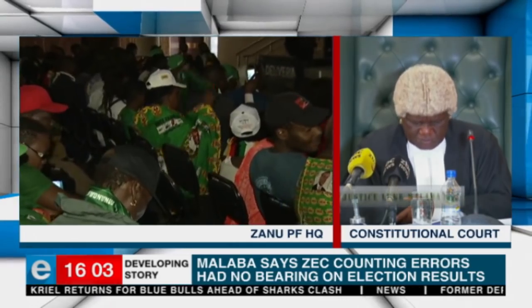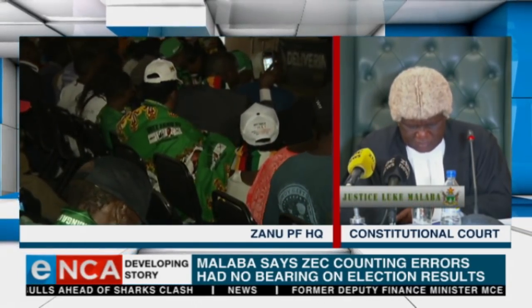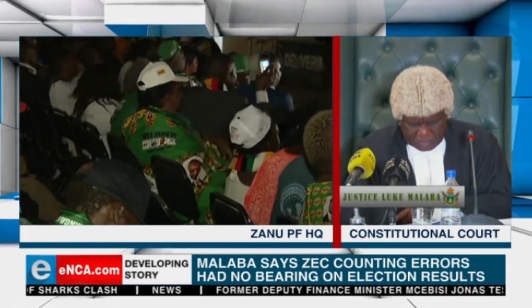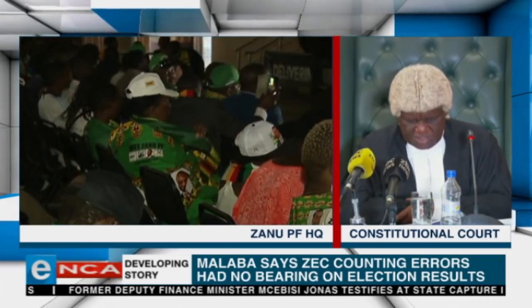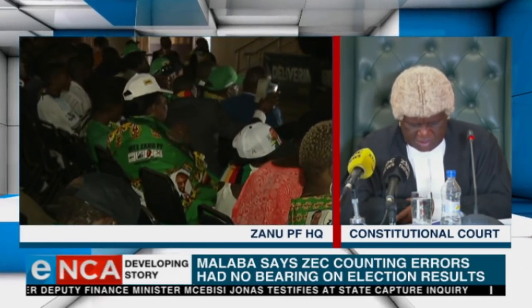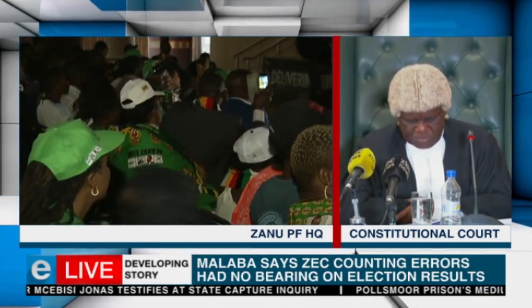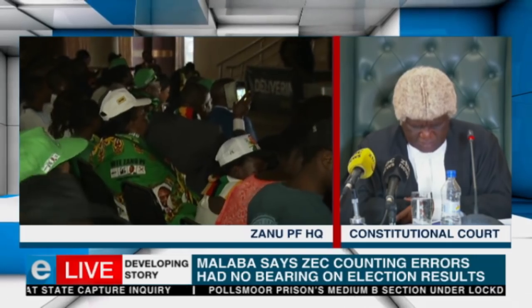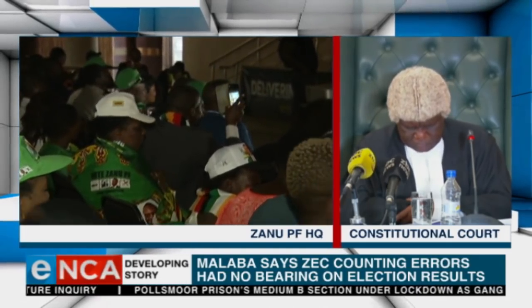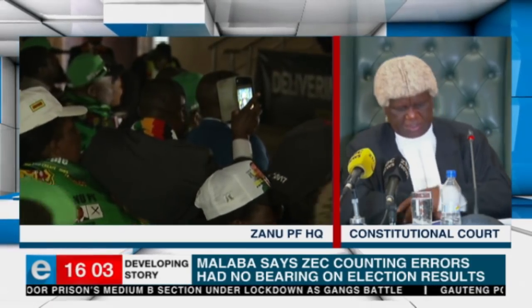It's not for the court to decide elections. It is the people. It is the duty of the courts to strive in the public interest to sustain that which the people have expressed their will in. Therefore, the application ought to be dismissed.